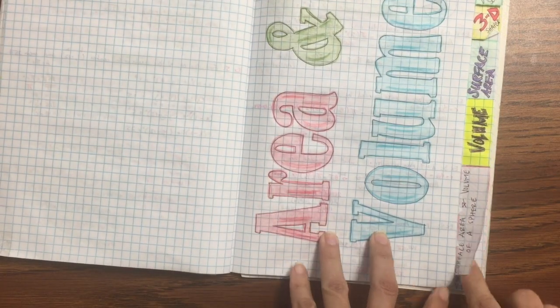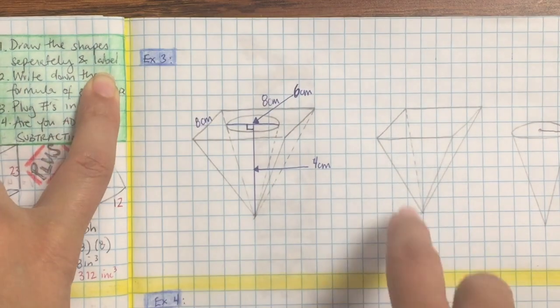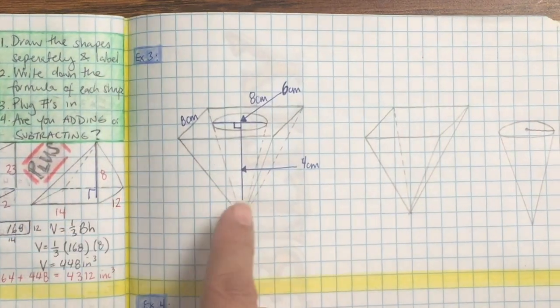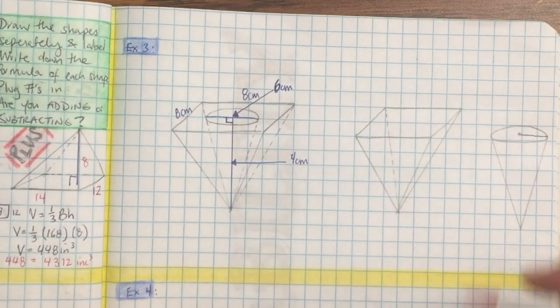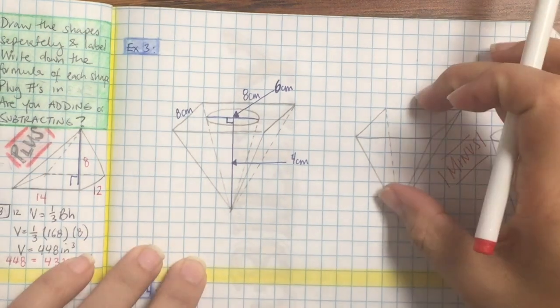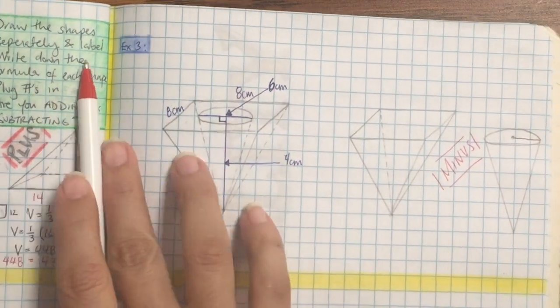We're going to continue looking at composite volume, so just a couple more examples. So continuing on the tab, example 3. Again, you draw two separate shapes, and remember, you're pulling it out, right? So what are we going to do? We're going to subtract. We're not adding two things together, we're pulling something out of something. So we're going to subtract.